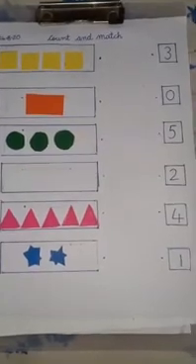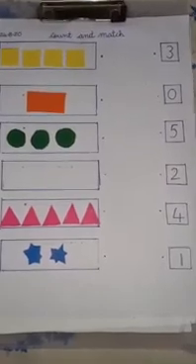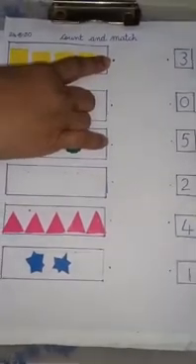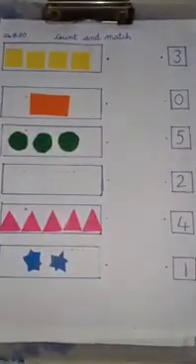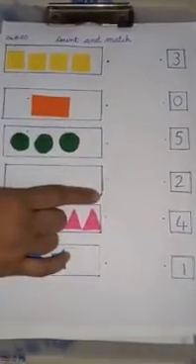In our last class, we learned to count the objects and write the correct number in the given box. Today, we are going to count and match, which means we have to count the objects and match it. That means you have to draw a line from the objects to the correct number. As you can see, I have put dots, so it's easy for you to join the lines.